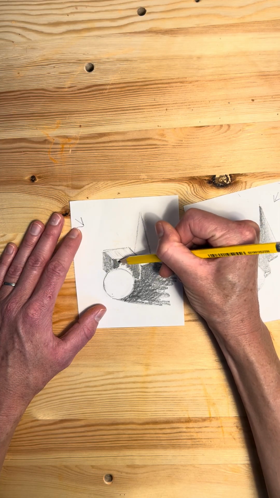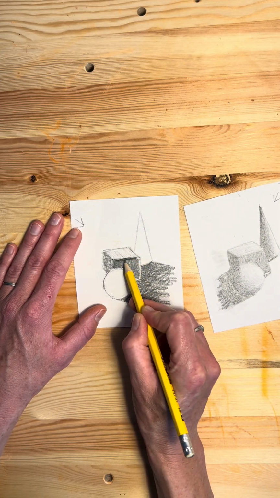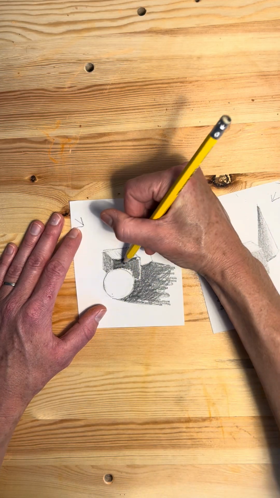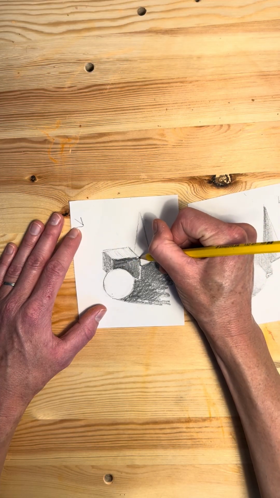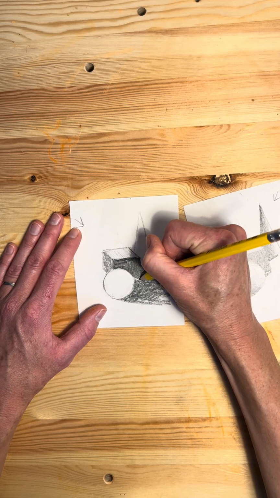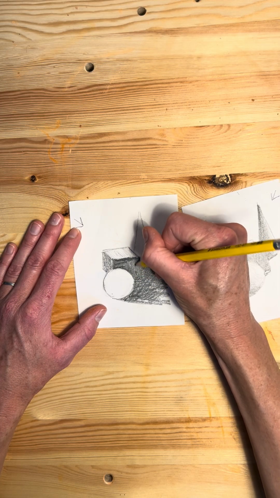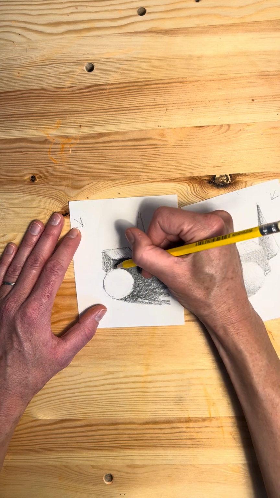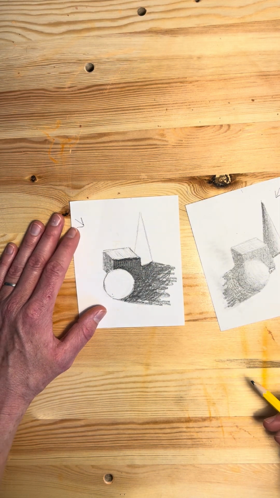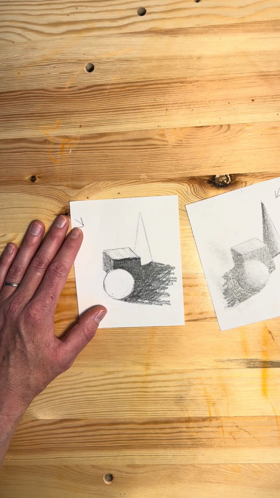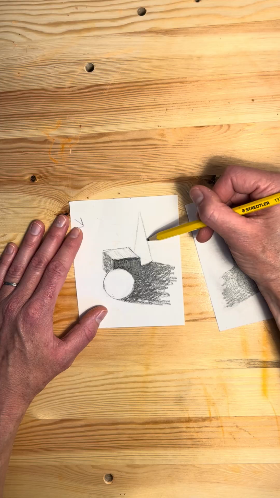And I want to make sure that this side of the cube stands apart, has contrast from everything touching it so that I can really see it. So I want to try to make it even darker than my shadows in this case. Just as long as you have contrast, you're okay. Okay, and then because the light is coming here, this part of the cone would be lightest. So that means this is darkest.